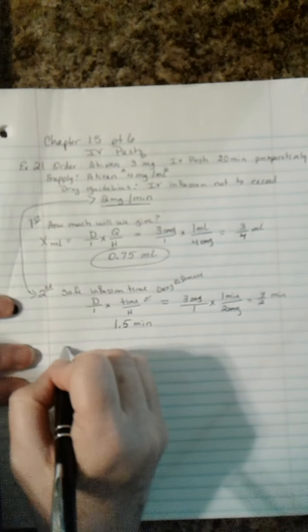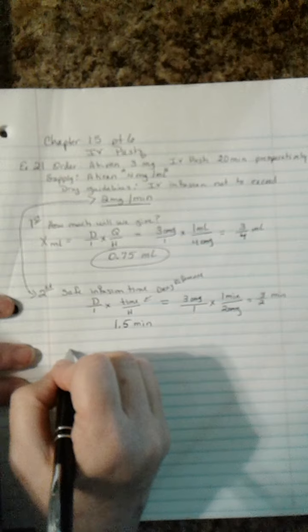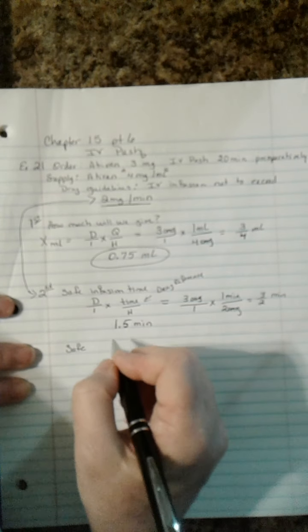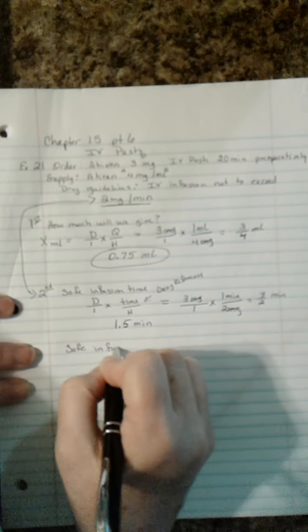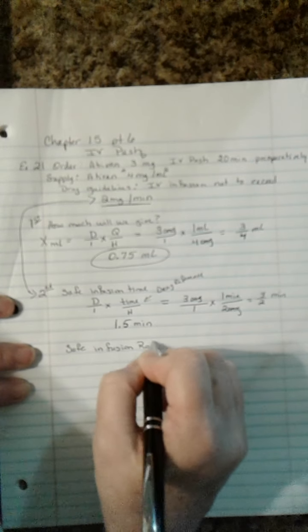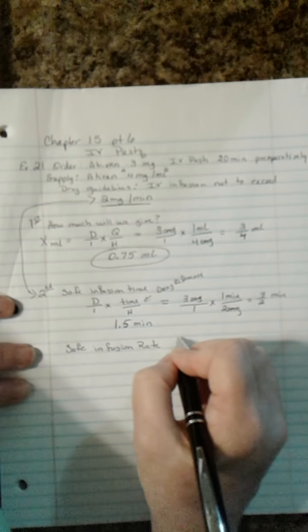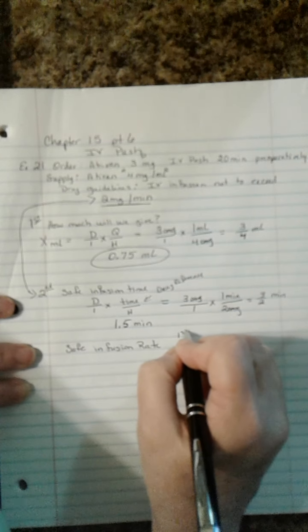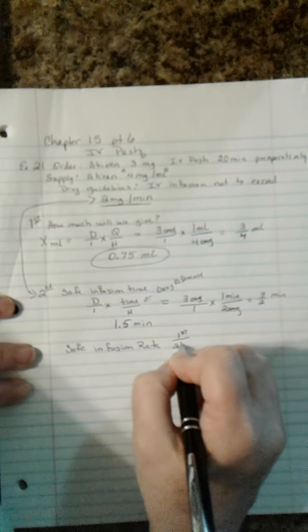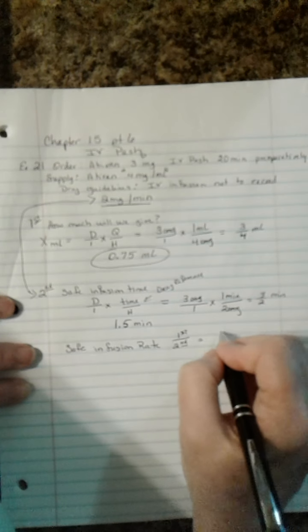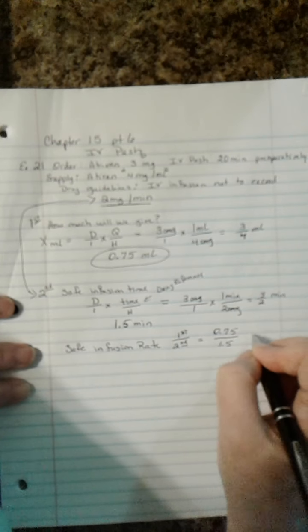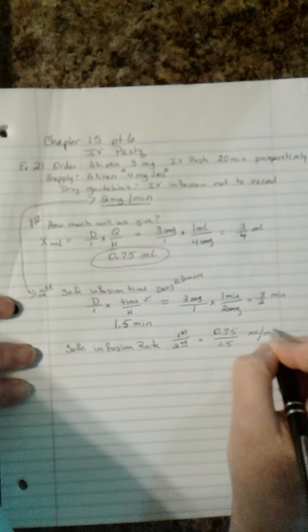Okay, so then also part of 2, I want to state my safe infusion rate, which is how much I'm going to give, which I'm going to call number 1, or the first thing we did, over the second thing we did. So the 0.75 over the 1.5, and that's milliliters per minute. And I'm going to leave it like that for right now.